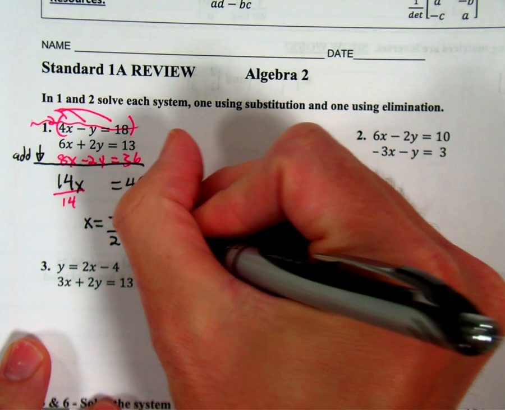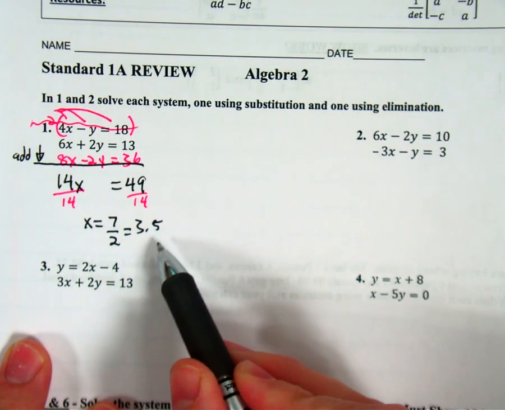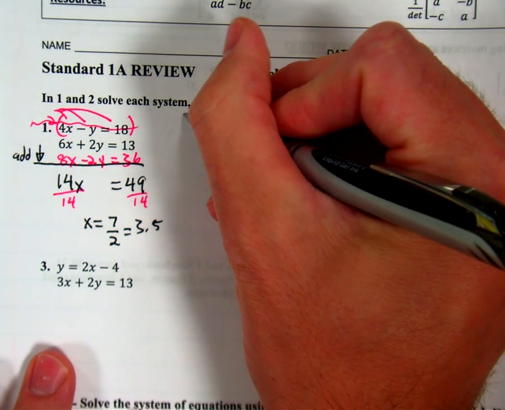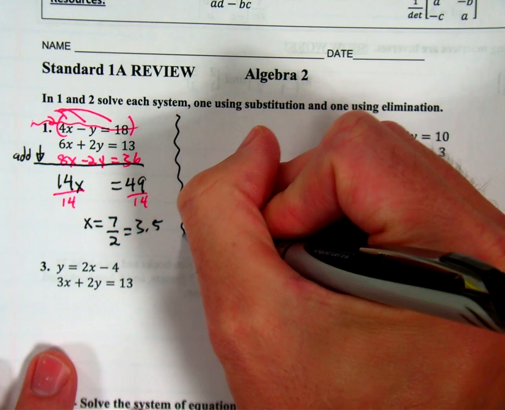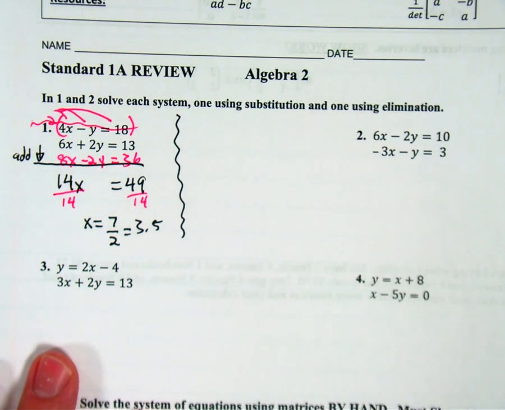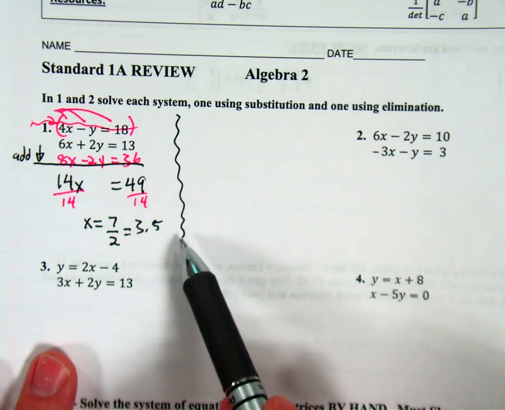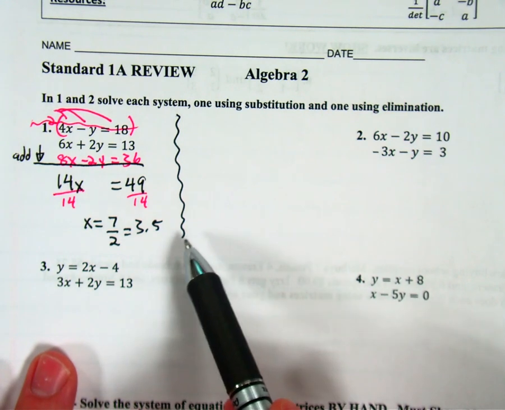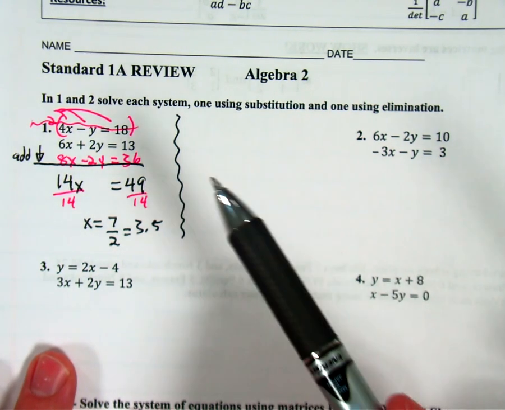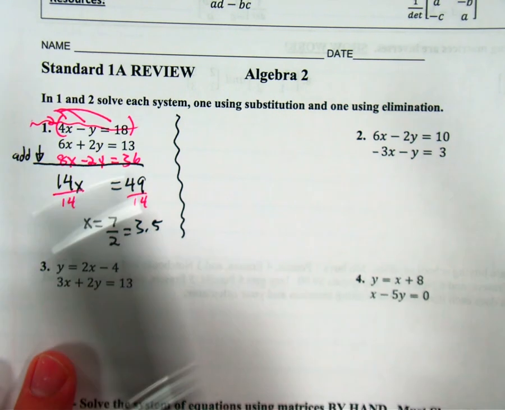Or 3.5. Okay, a half is not a terrible fraction. A 3.5 is not a terrible decimal. It might not be perfect numbers on the test. A 0.5 or like a 0.25 would not be out of the question. Now if you get something like 3.5, 7, 1, 2, 8, 9, 4, 1, that's going to be a bad situation there. You probably did something wrong. But a 3.5, that's a pretty friendly decimal.